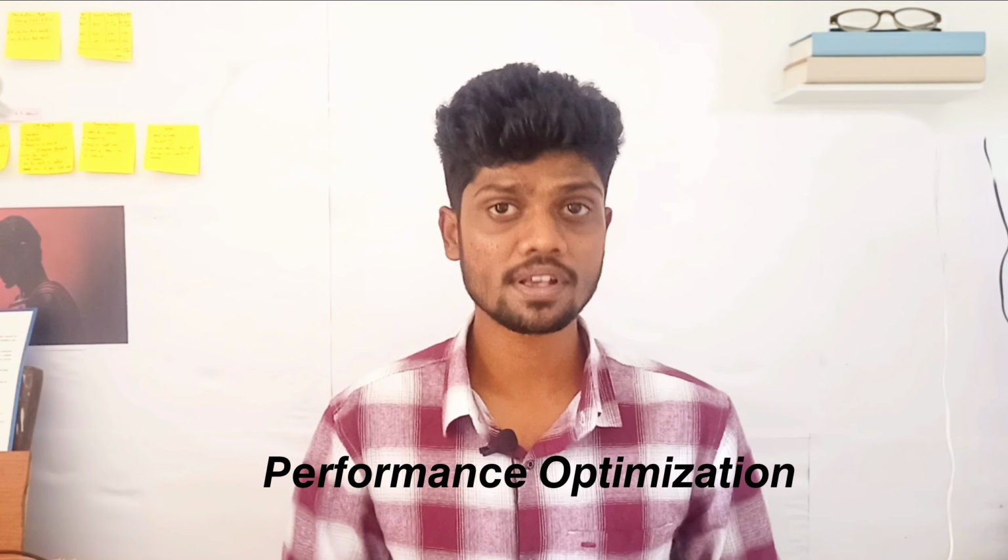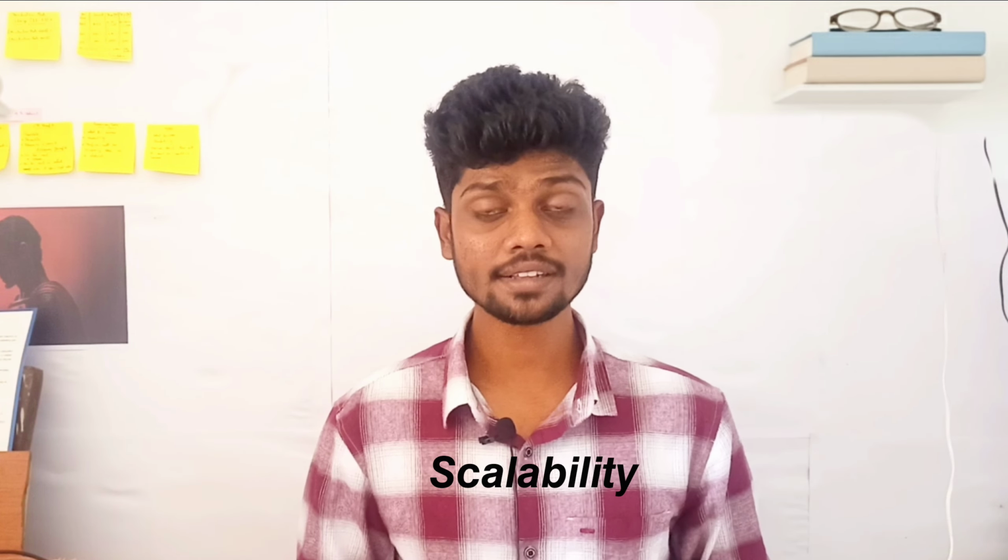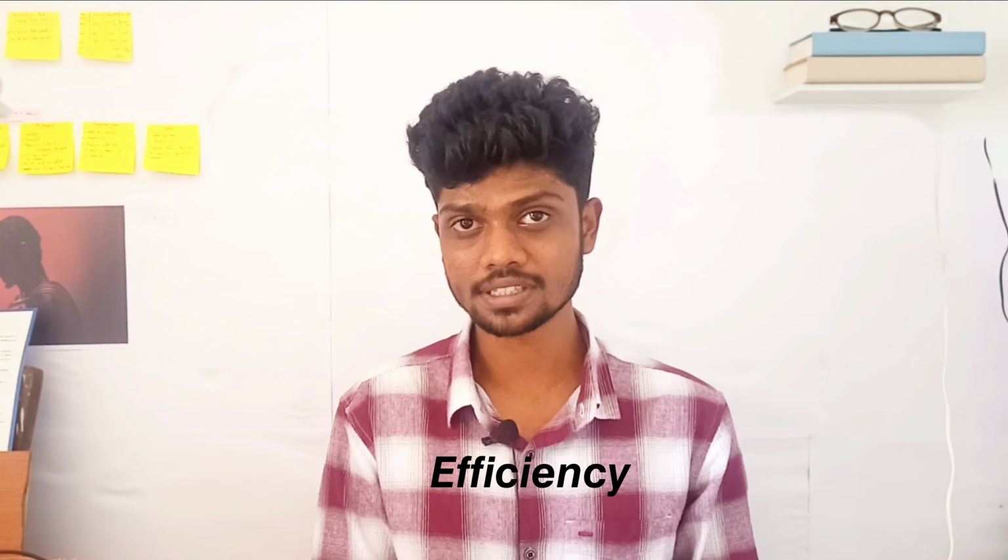Why is query folding important? The first thing is performance optimization, because only the relevant data will be loaded into Power BI. The second thing is scalability. It is essential when you are working with a large data set. The third thing is efficiency. Query folding uses the power of the database or server instead of our local machine.